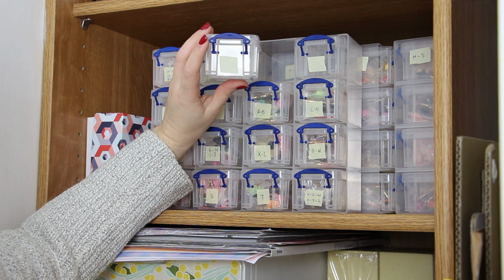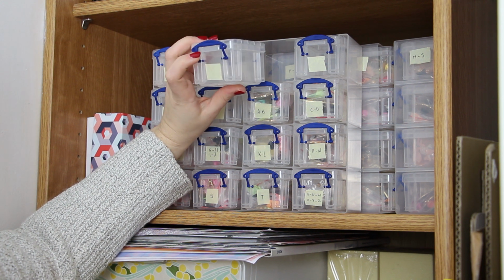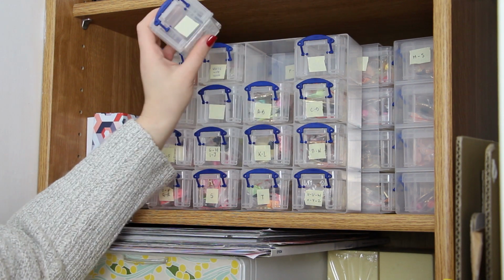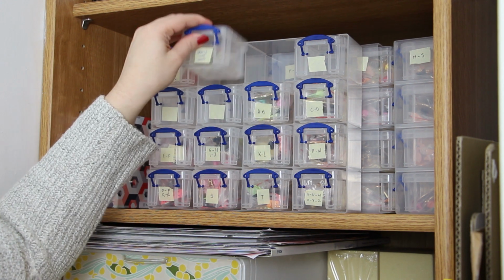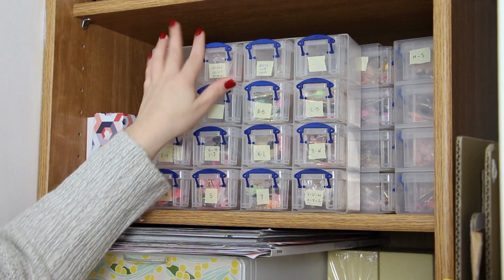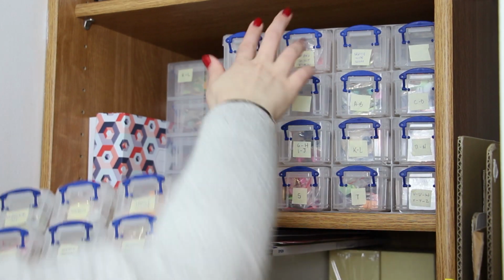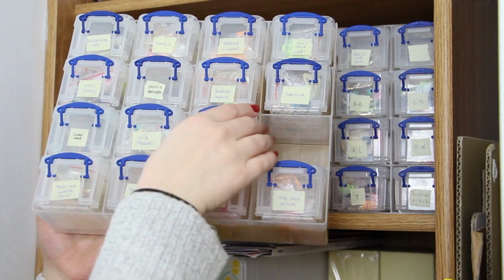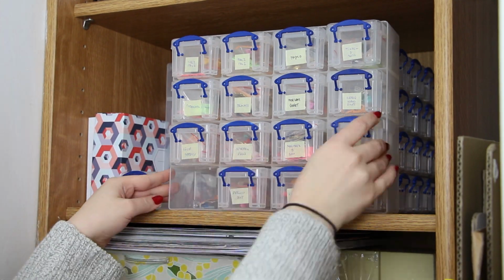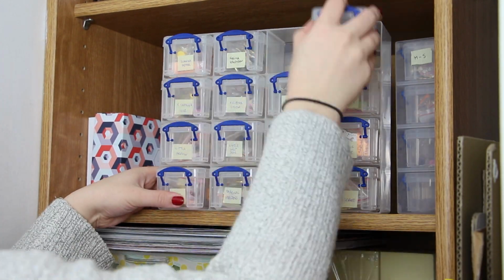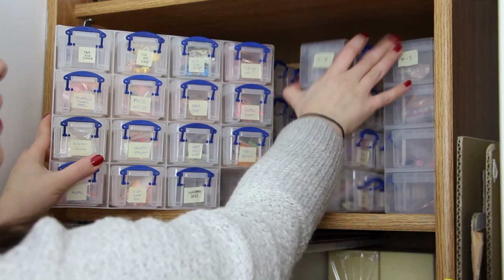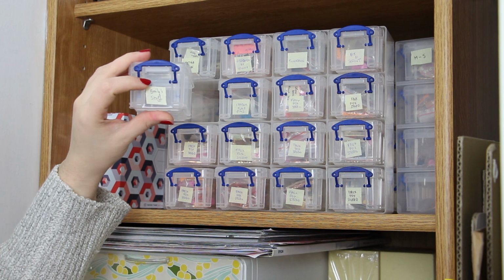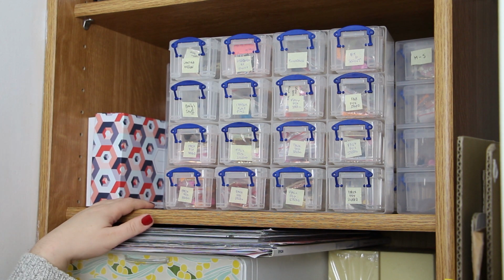I just noticed that I want an individual box for one maker, so I'm going to take this blank one, write the name and then move every box until this one goes like this. And I finally can put this one here.